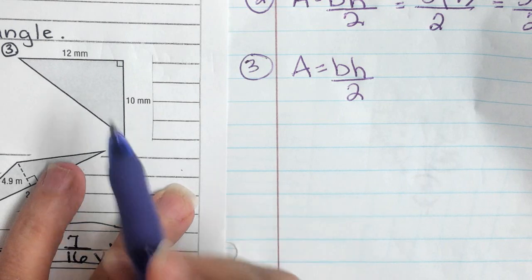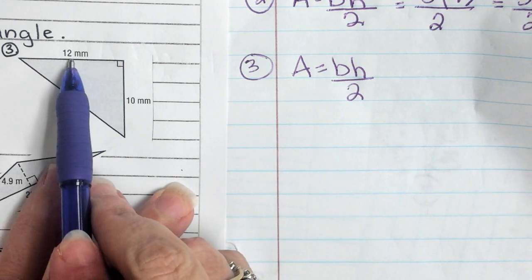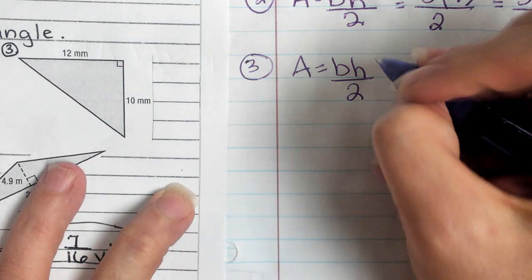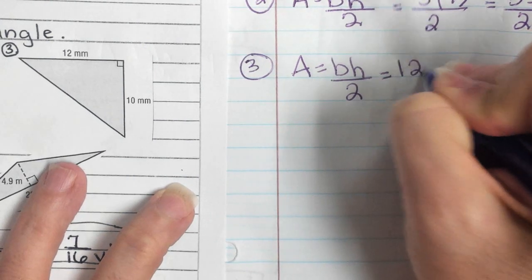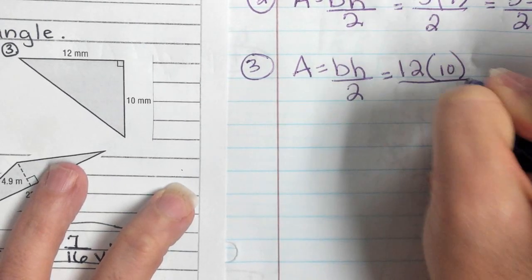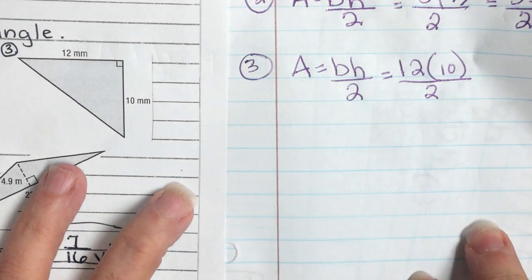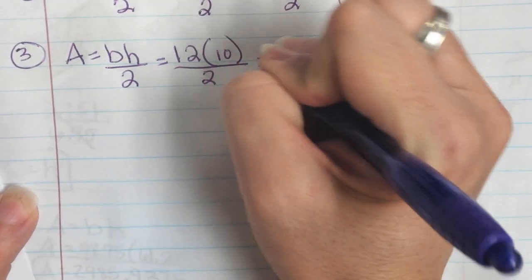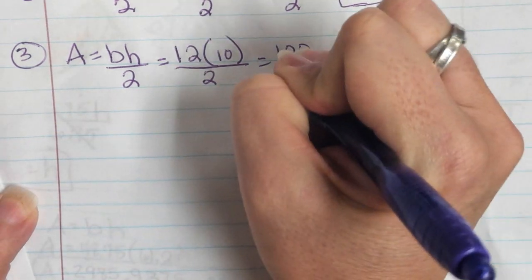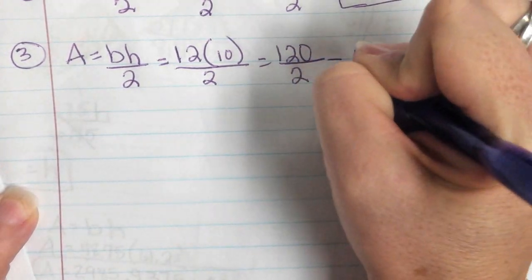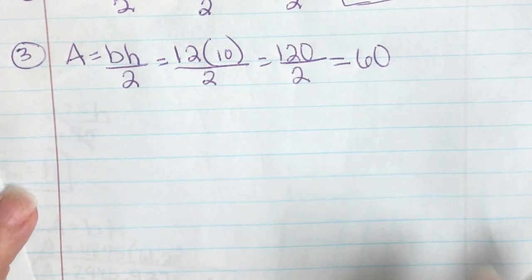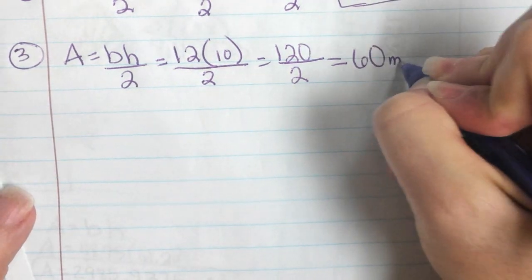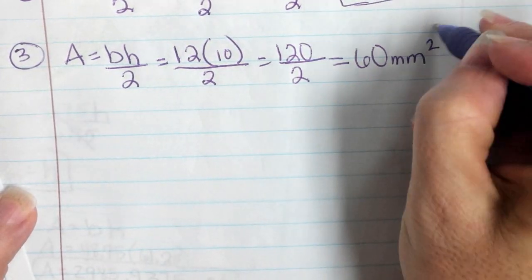My base is 12 and my height is 10. And 12 times 10 is 120. Divided by 2 is 60. And I look back over, it's millimeters squared.